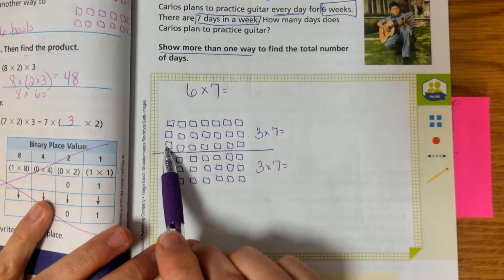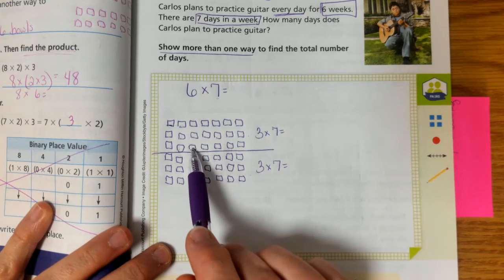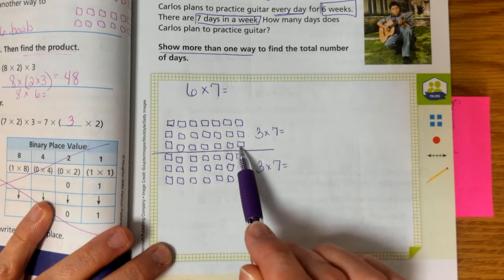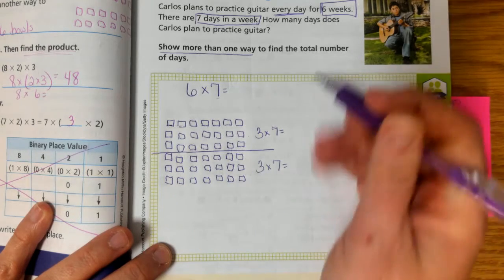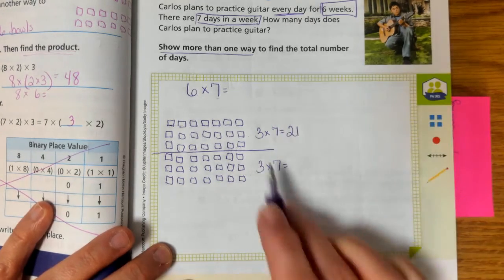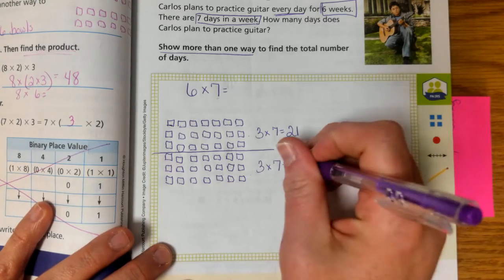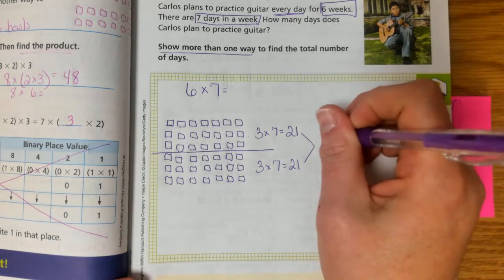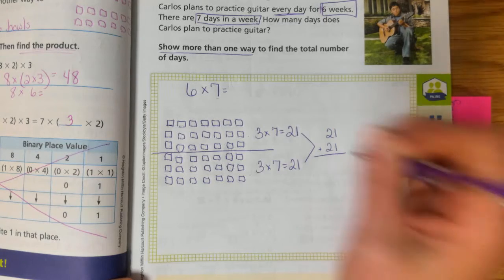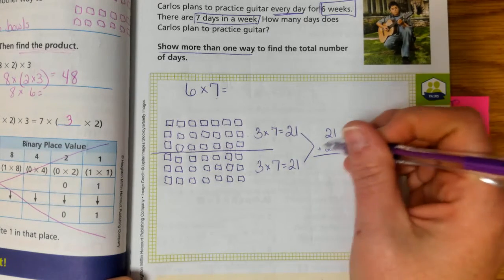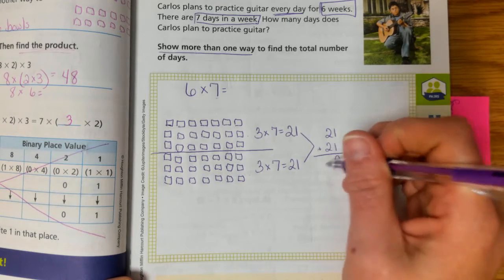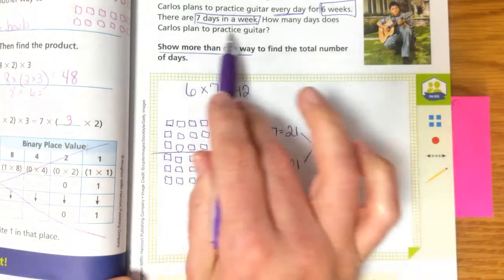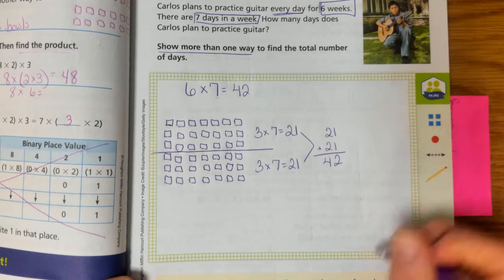So I have 3, 6, 9, 12, 15, 18, 21. So I have 3 times 7 equals 21. So if this 3 times 7 equals 21, won't this 3 times 7 equal 21? Right, 3 times 7 will always equal 21. So now I just need to take my answers, my products, and I'm going to add them together. 21 plus 21. 1 plus 1 equals 2. 2 plus 2 equals 4. So 6 times 7 equals 42. So he is going to plan to practice for 42 days.